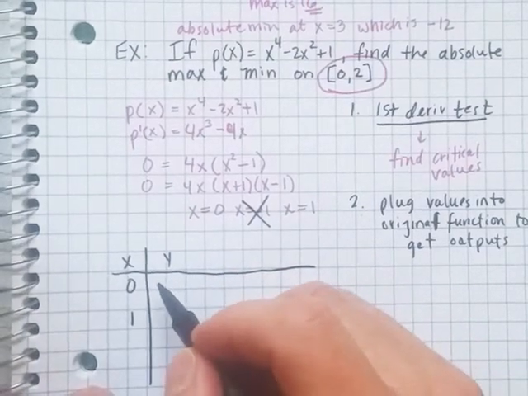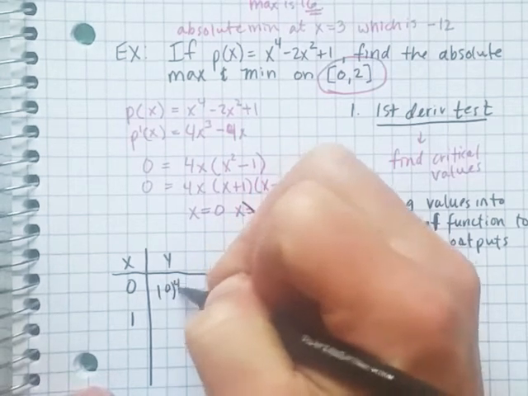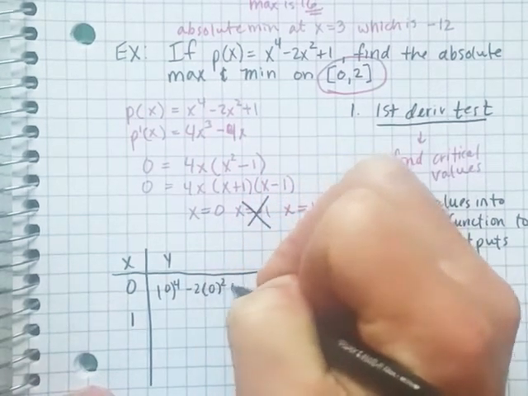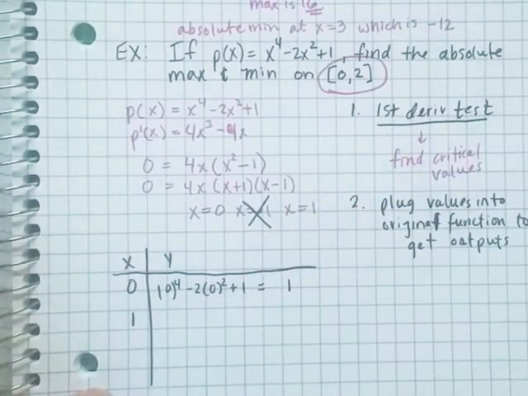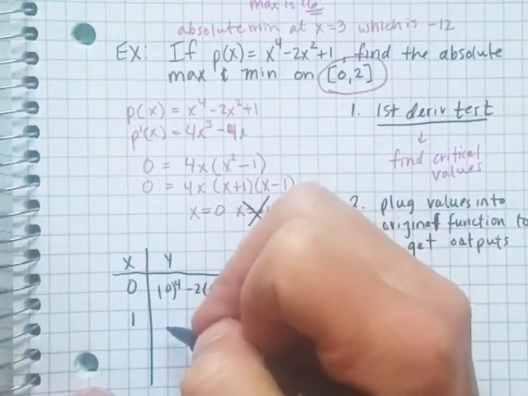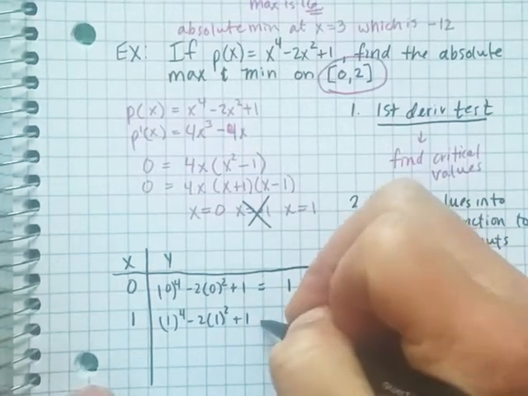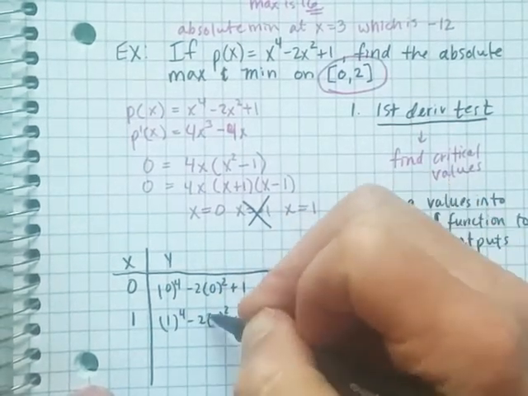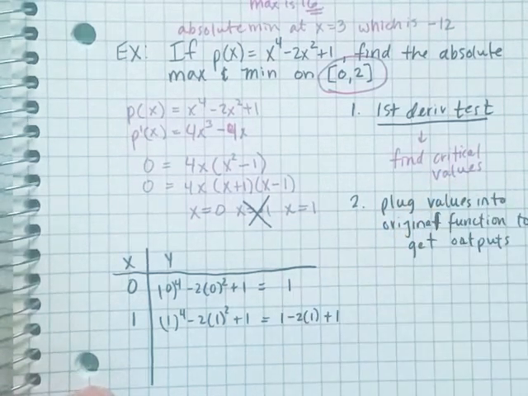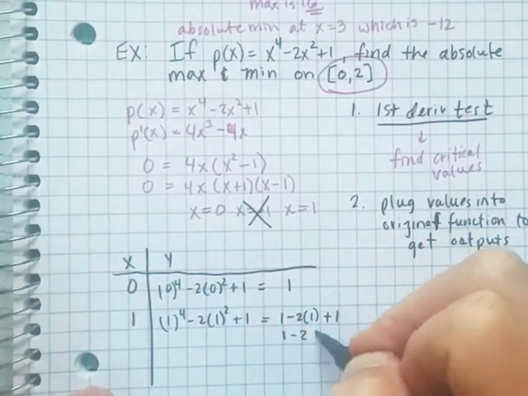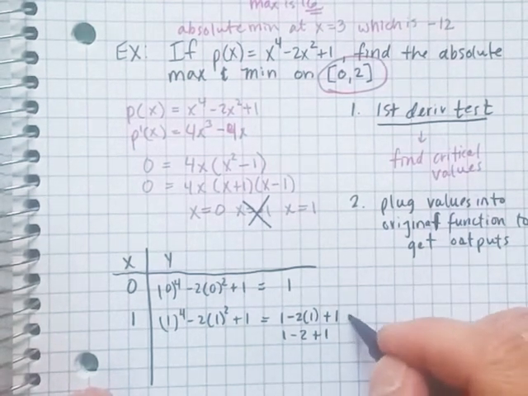So all I have to now do is take 0 and plug it into my original equation to find out what the output is going to be. Well, anything times 0 is 0, so we're just left with a regular old 1. And we're going to do the same thing with an x value of 1. In this case, 1 to the 4th is 1, and 1 squared is 1, so I'm going to make that negative 2 times 1 plus 1. And in this case, we get 1 minus 2 plus 1, and then that gives me negative 1 plus 1, which actually gives me 0.